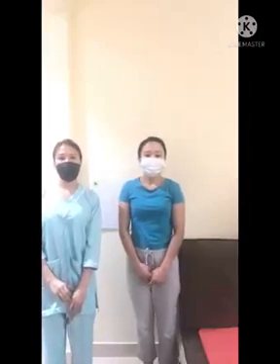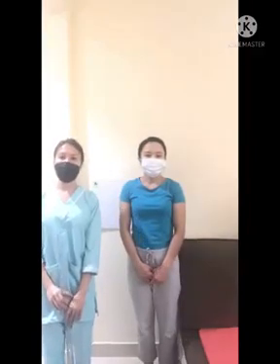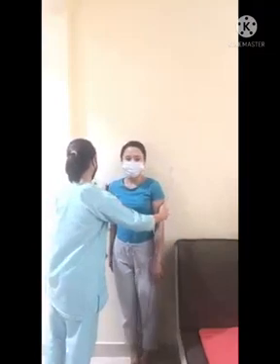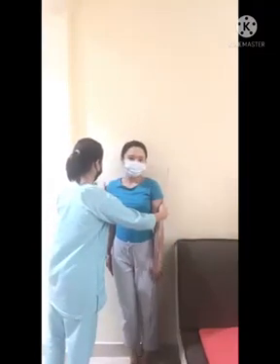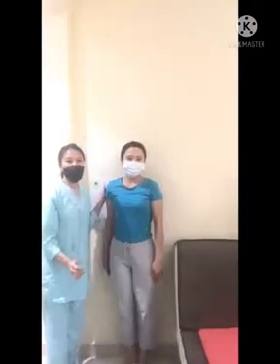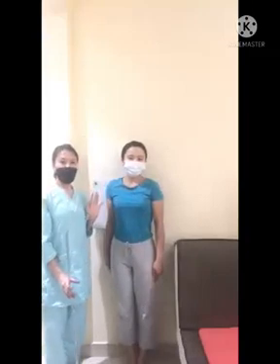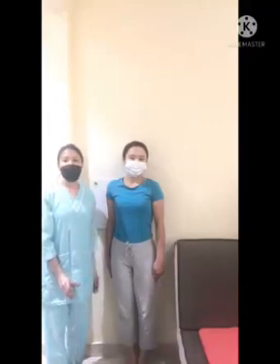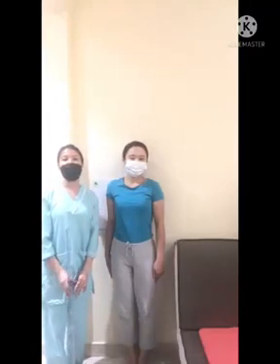The projection that we're going to do is the AP internal rotation. We're going to use the meter stick and the image receptor, which is 10 by 12, and the secondary marker. Instruct the patient to position as in the upper to our image receptor, but the hand is internally rotated until the back of the hand is resting on the hip.